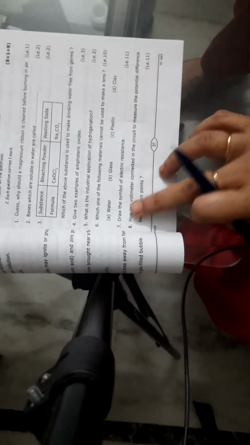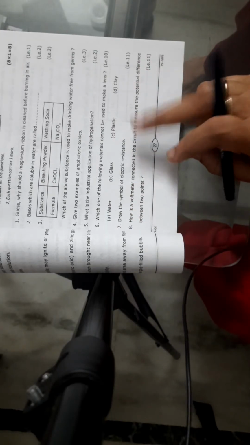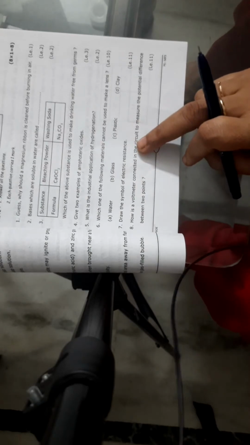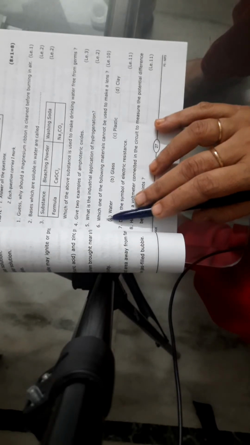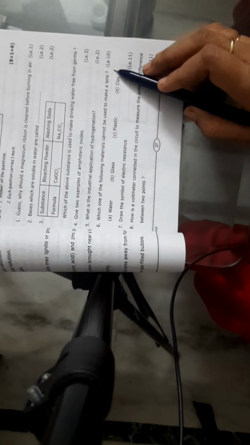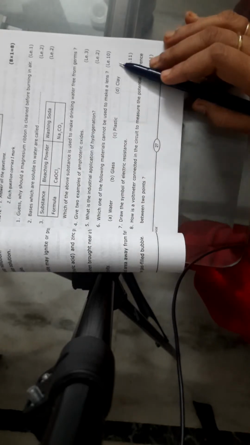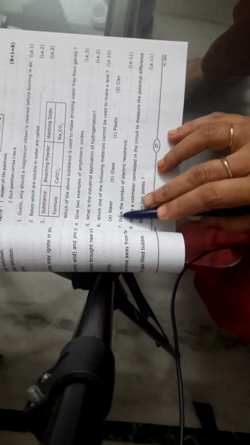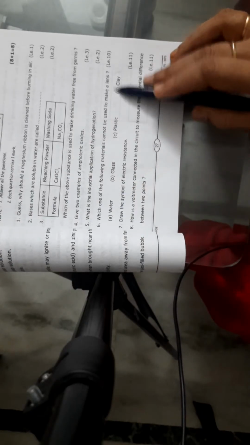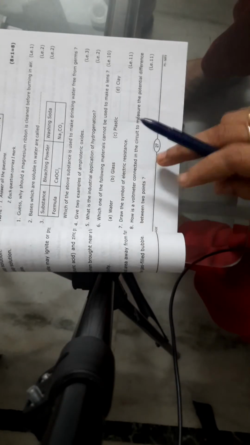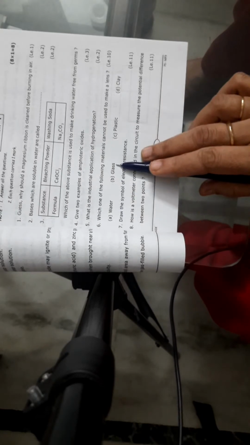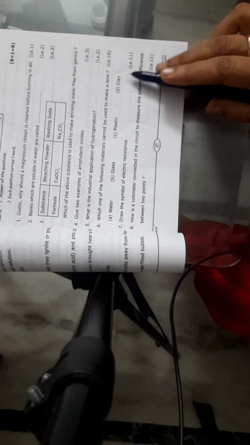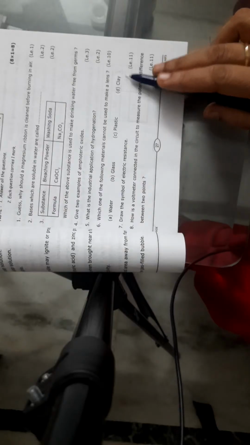the first question is draw the symbol of resistance. So one question we definitely get from those diagram symbols: electric resistance. Next, which of the following materials cannot be used to make a lens? This question was also there in FA, and I think it was there in last year's board exam. Light will pass through water, light will pass through glass, light will pass through plastic, whereas it does not pass through clay. So clay cannot be used to make a lens.